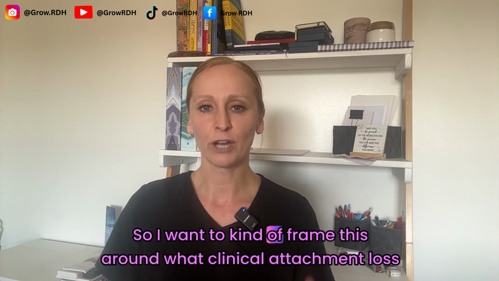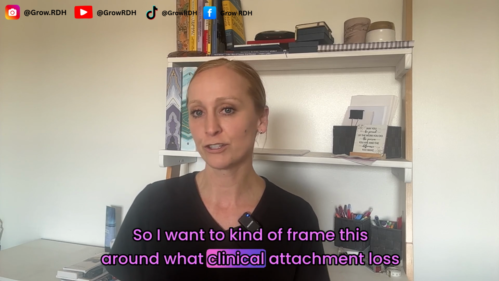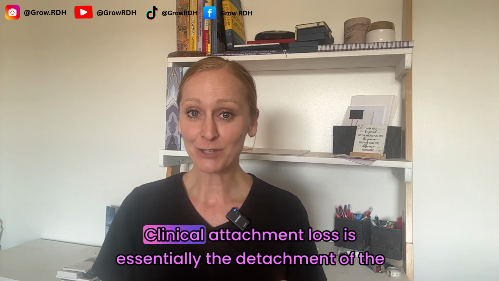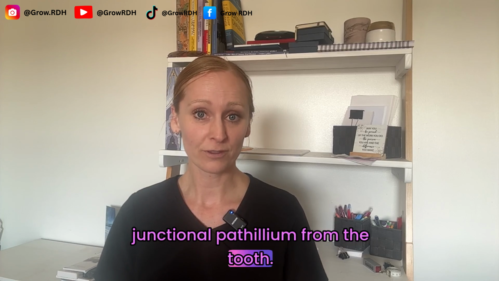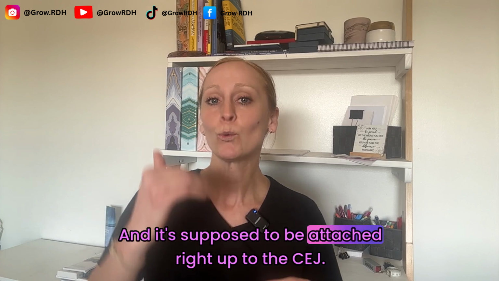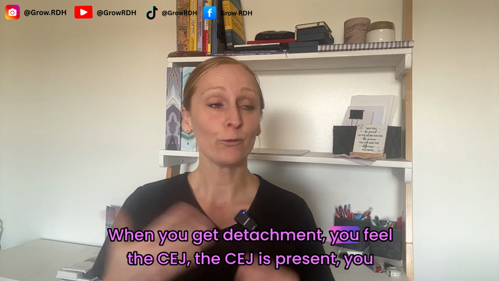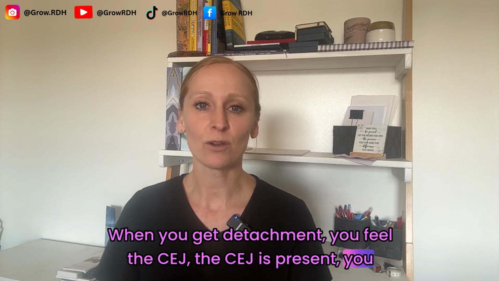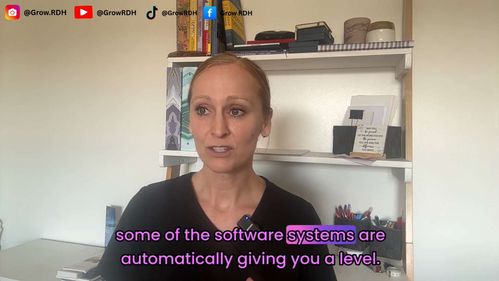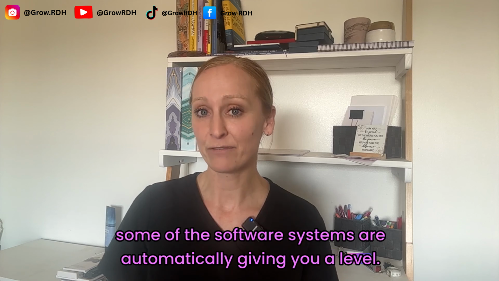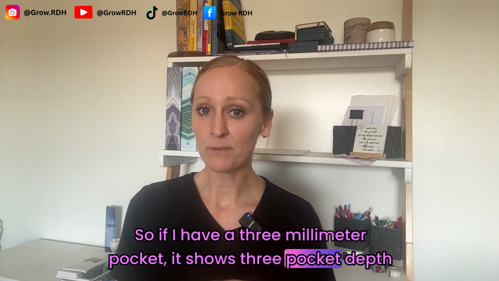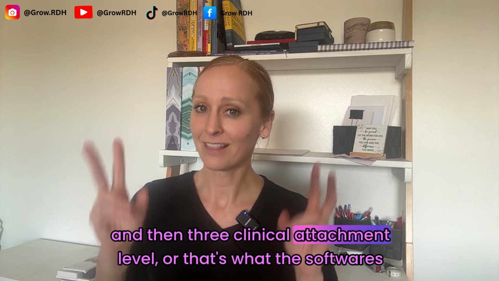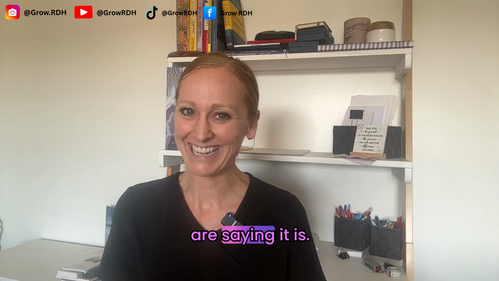So I want to frame this around what clinical attachment loss is. Clinical attachment loss is essentially the detachment of the junctional epithelium from the tooth, and it's supposed to be attached right up to the CEJ. When you get detachment, and you feel the CEJ is present, you know you have loss. Some of the software systems are automatically giving you a level. So if I have a 3 millimeter pocket, it shows 3 pocket depth and then 3 clinical attachment level, or that's what the software is saying it is.